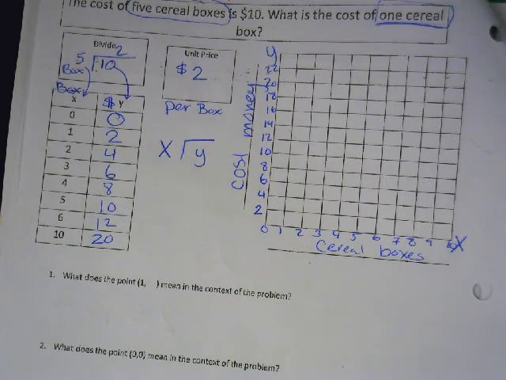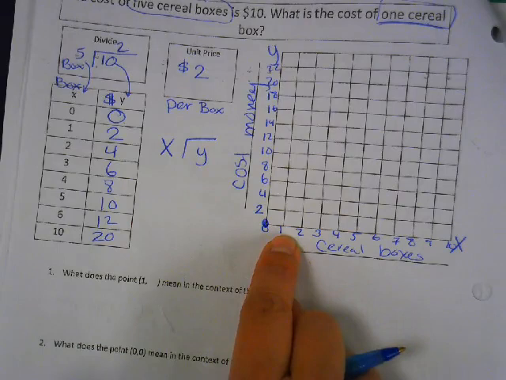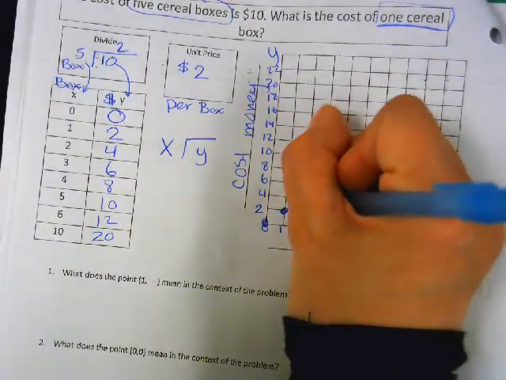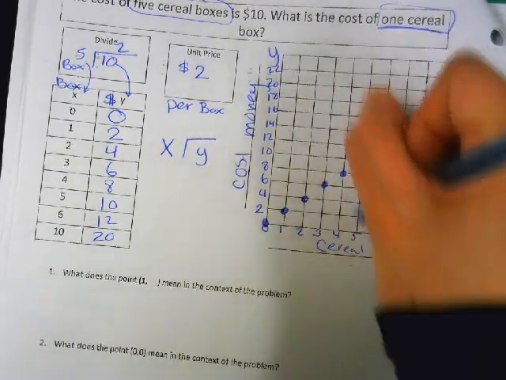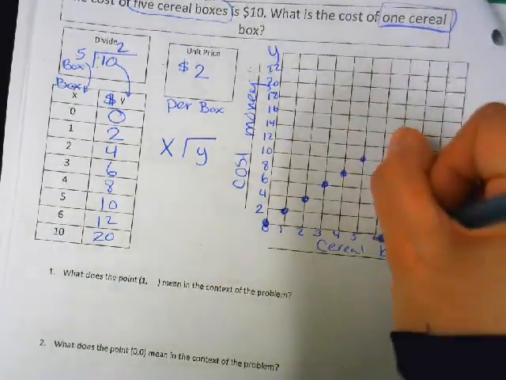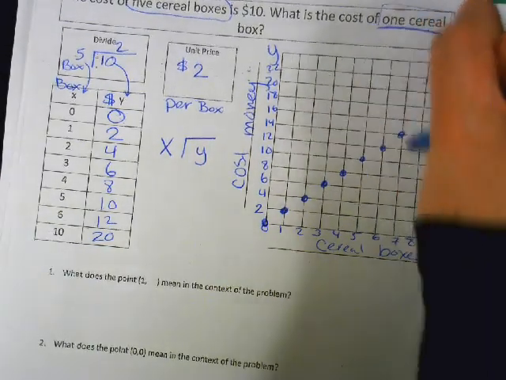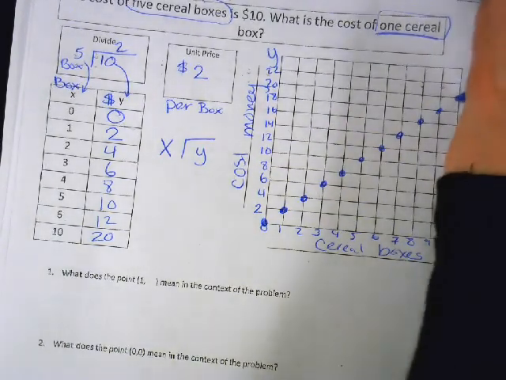All right. So 0 boxes cost how much? $0. Let's focus, Anthony. So there's a dot right there at the origin. 1 box, $2. 2 boxes, $4. 3 boxes, 6. 4, 8. 5, 10. 6, 12. 7, 14. And 8, 16. It'd be easier if you do it on your own.